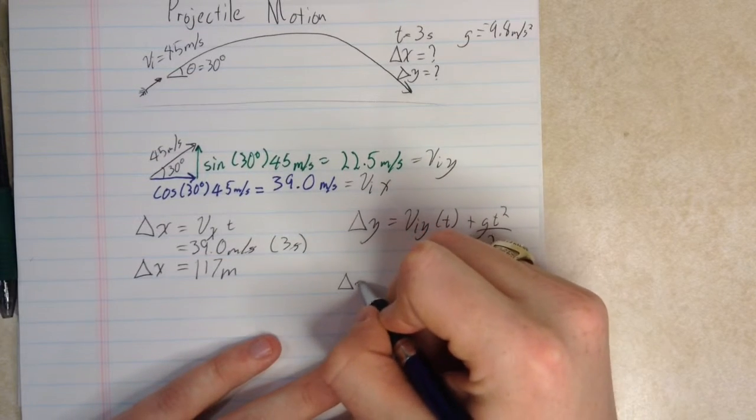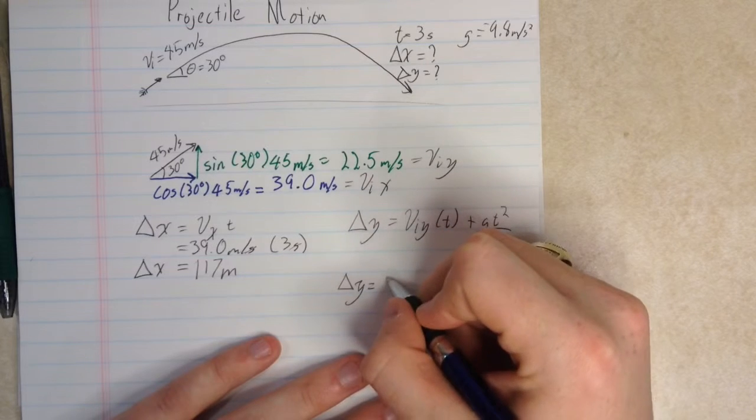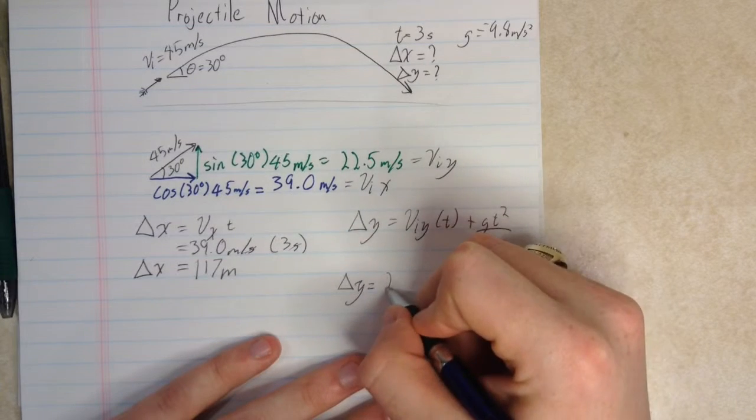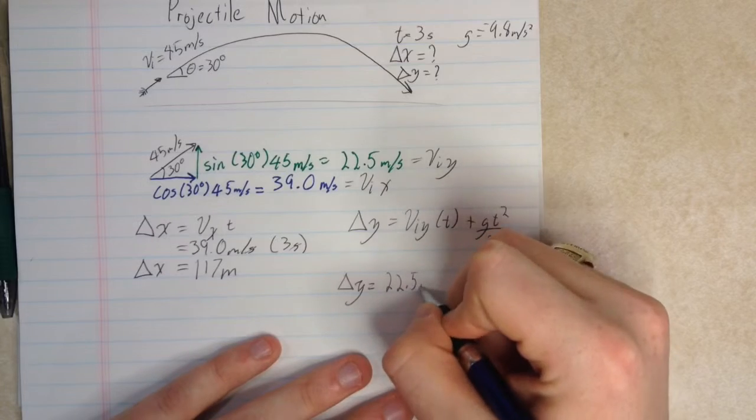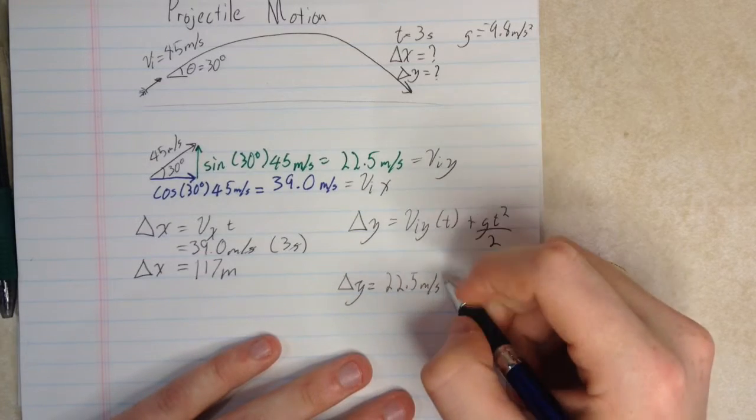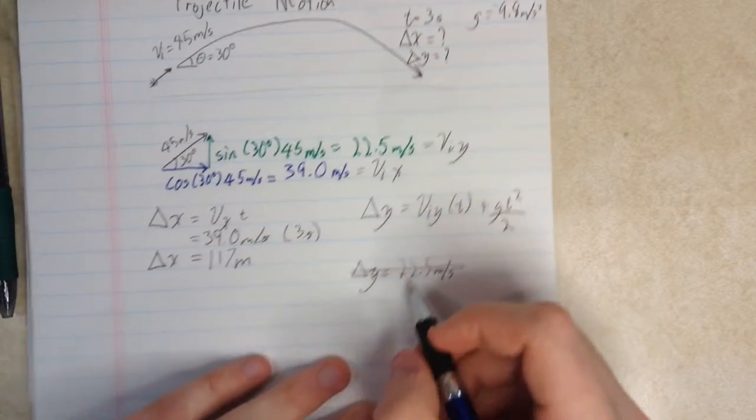Delta y is equal to VIY, 22.5 meters per second. I'm not going to have room. Let's come down over here.